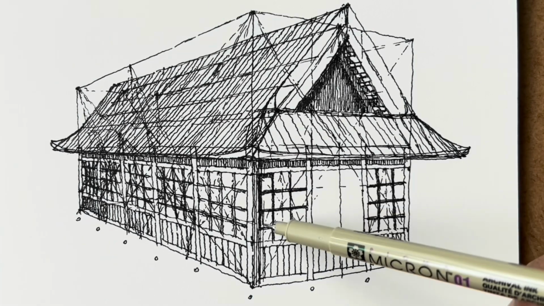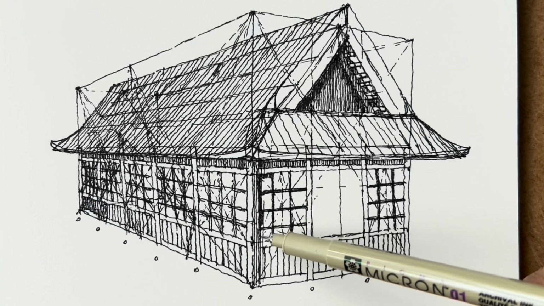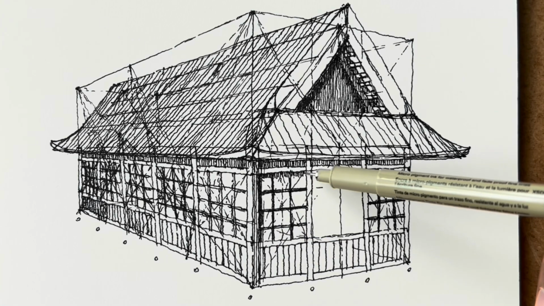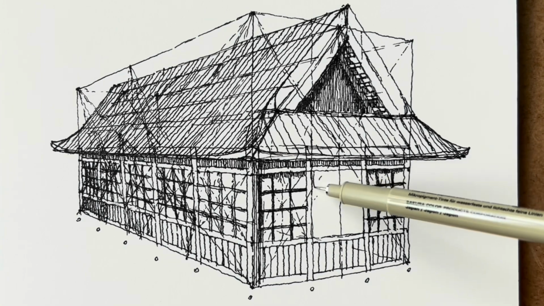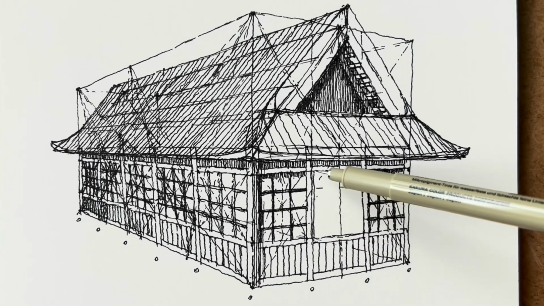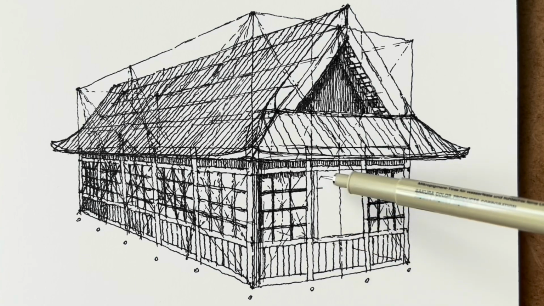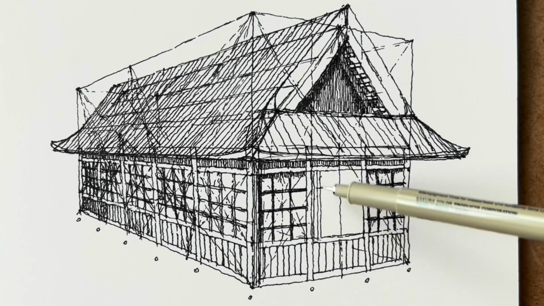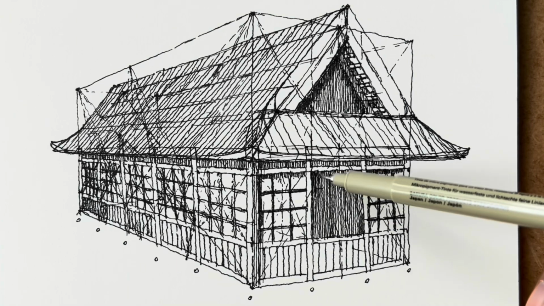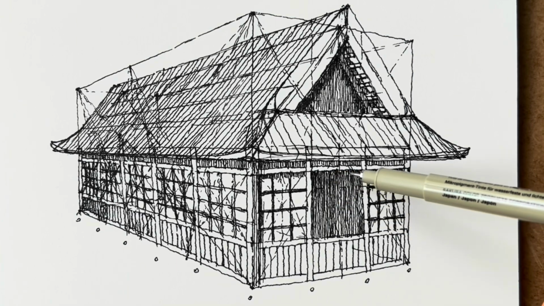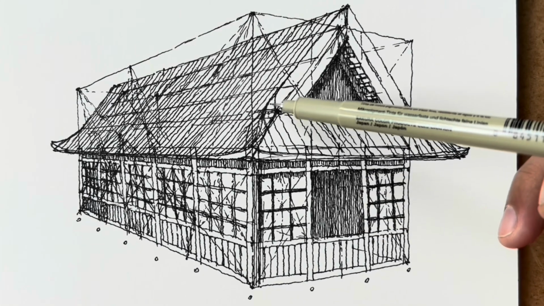And of course, starting with the dark side of it, the dark part, hatching below the timber frames, and then this one. But this is going to be the opening. There is no wall on there, just an opening to indicate what is inside this building.